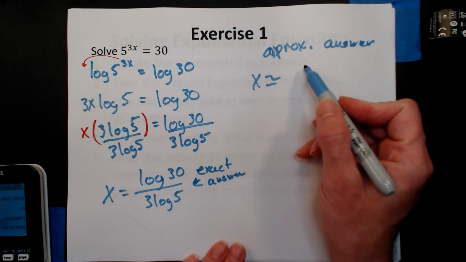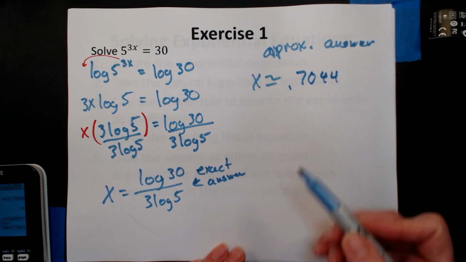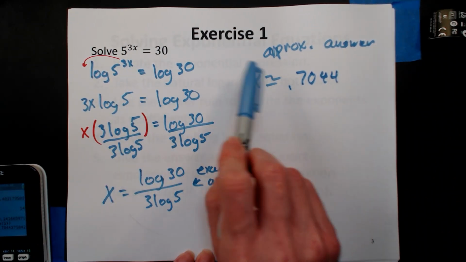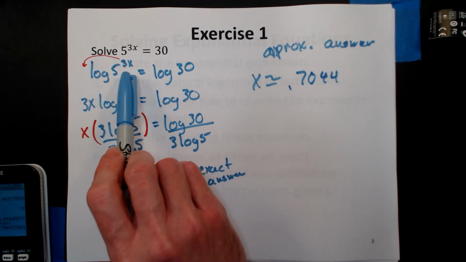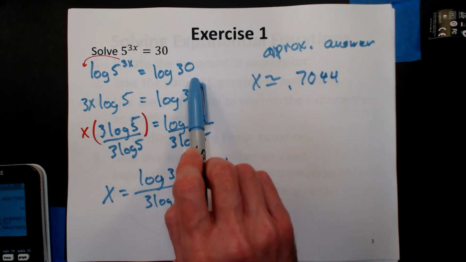Because if you think about it, try to think about your answers as you write them down. So if I round this to 4 decimal places, 3 times this would be something around 2.1. So this would be 5 to the 2.1. That would be around 30.